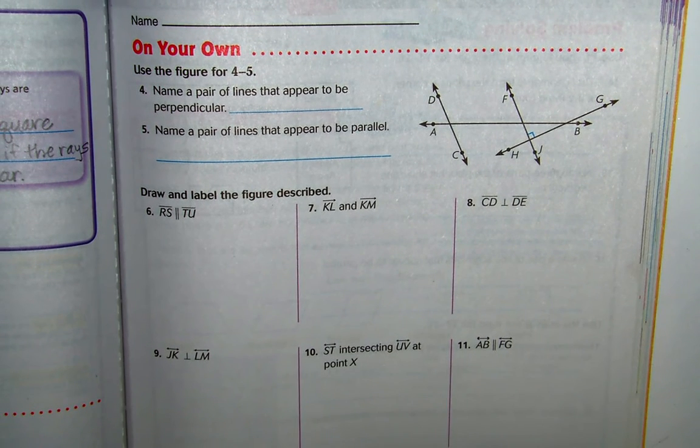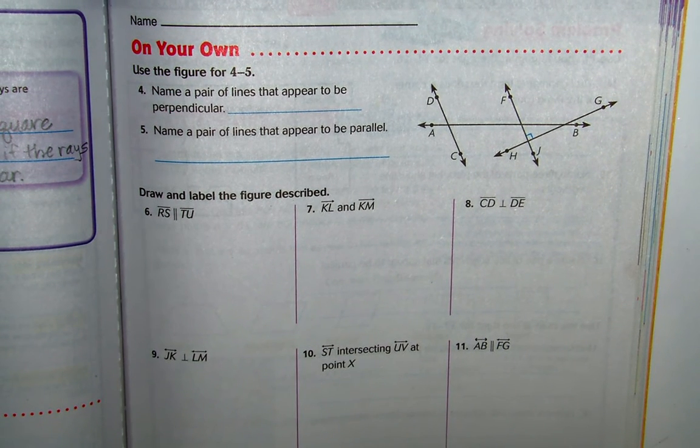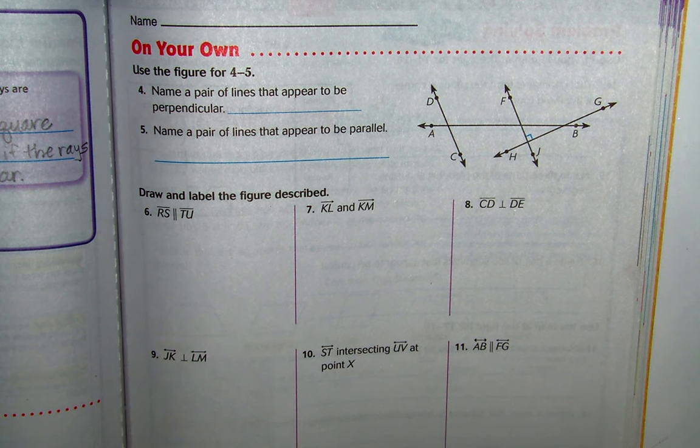This video is for Chapter 10, Lesson 3, page 391 in your math textbook. It is the On Your Own page, and so hopefully you have attempted at least to do this on your own, and now you are watching the video to double check your answers and make any corrections you need to make.